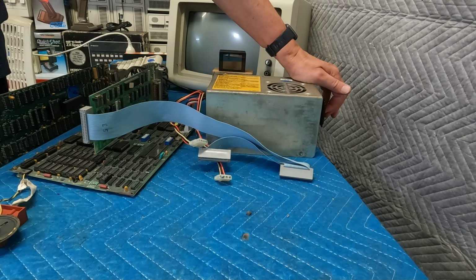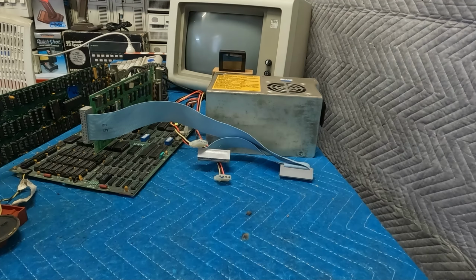All right. We do have something short on both of them. That's unusual, both of them giving an error. I'll have to take them to the workbench and measure across the power input to see if they're shorted. All right, let's do that.